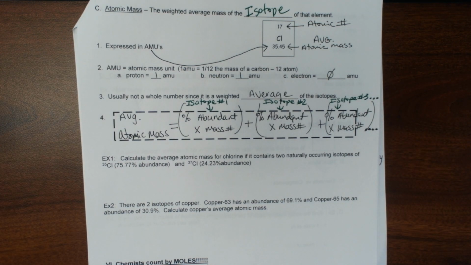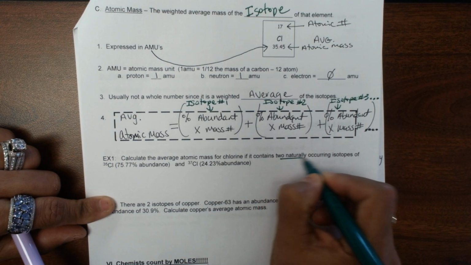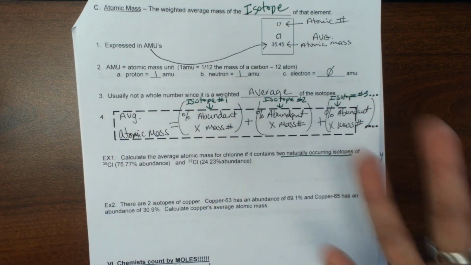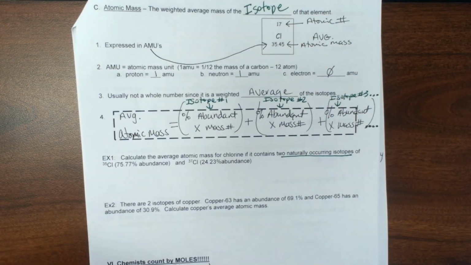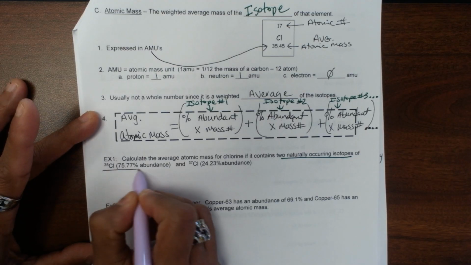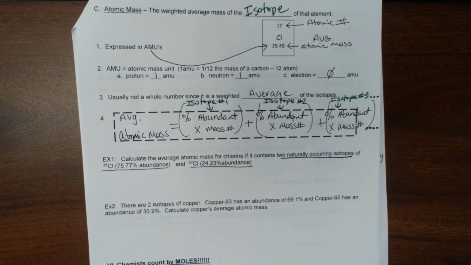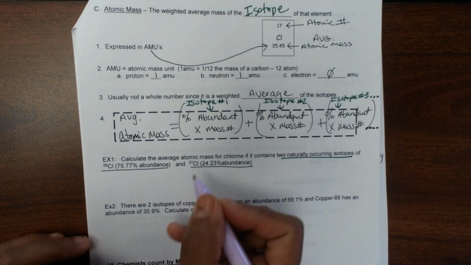Now, example number 1 says that there's only 2 isotopes. So that means I'm going to do this equation only 2 times and add them together. That's it. Here are the isotopes over here, isotope number 1 and isotope number 2. Does it matter which one you put in the first parentheses? No, because I'm just going to add them up at the end. Does not matter. So let's go ahead.